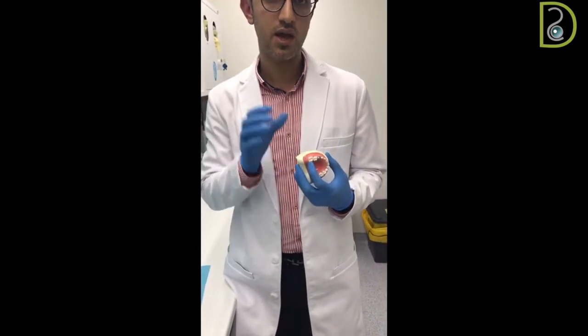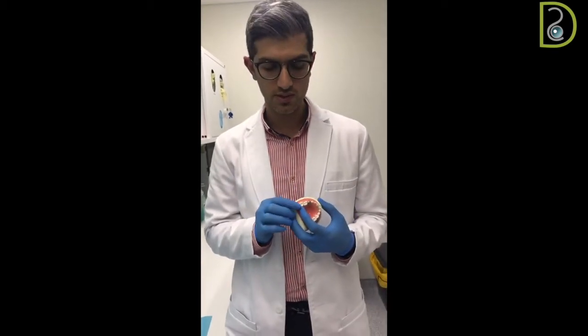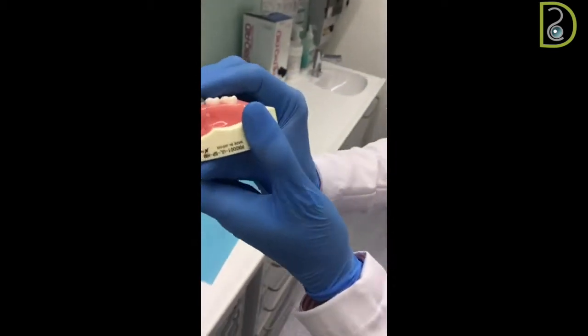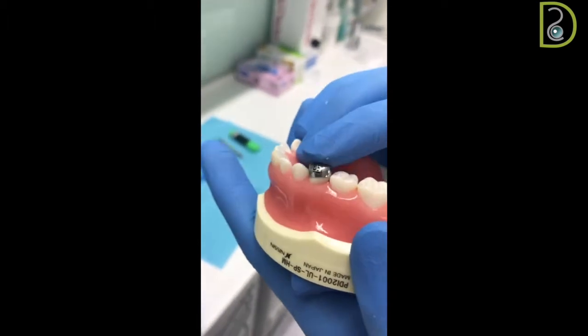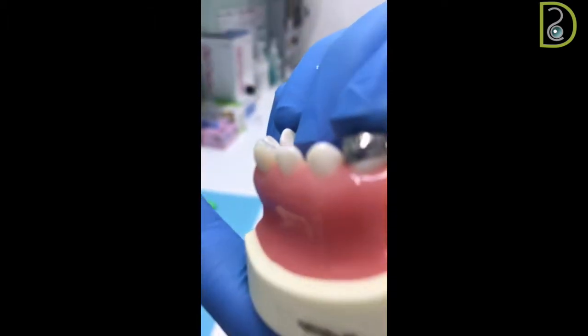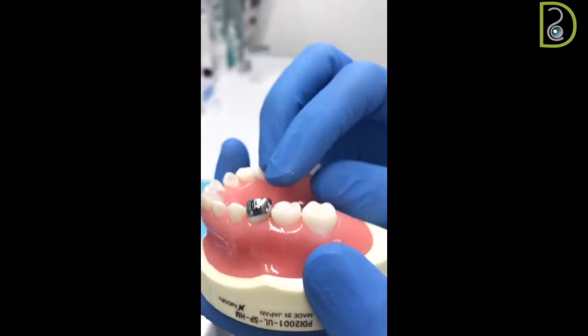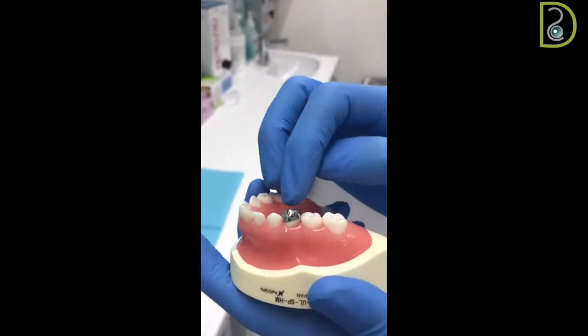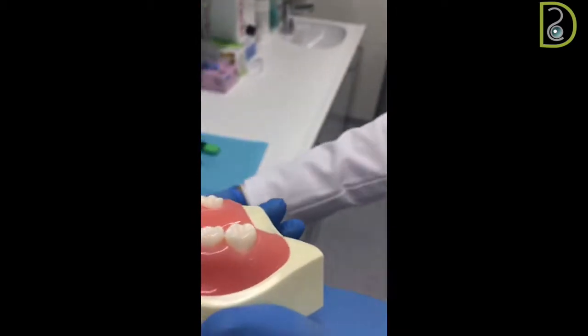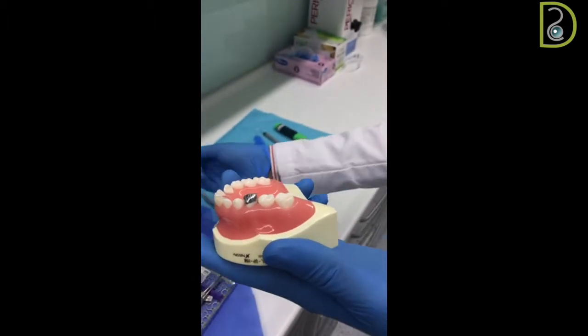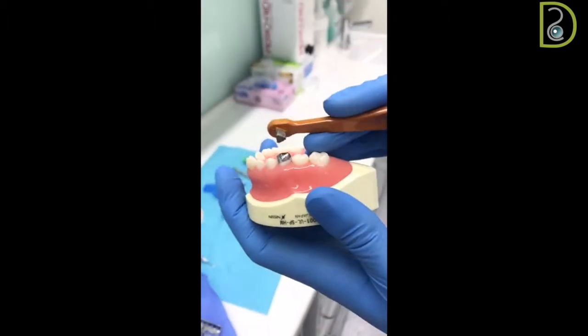So make sure you choose the smallest crown that fits the tooth. This is how you should try the tooth; you shouldn't push it fully. By looking at this, we have an idea that if I push it further, this crown will go in. And it's always good to have crown pushers.